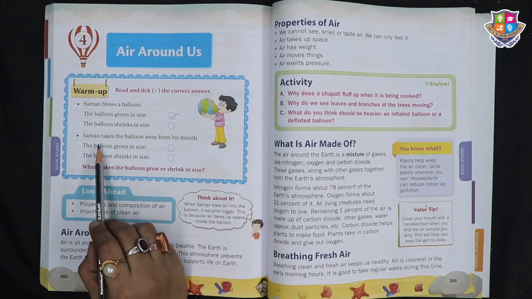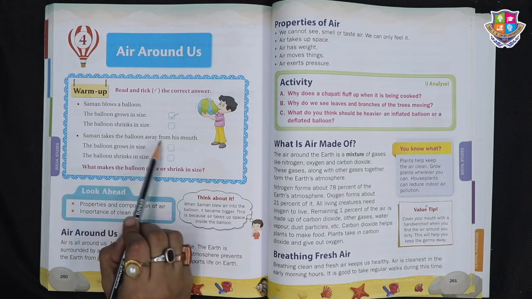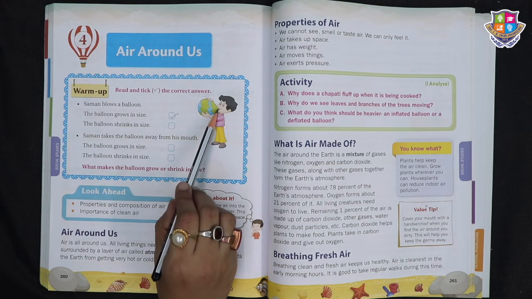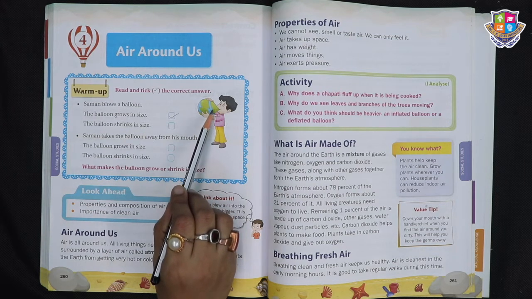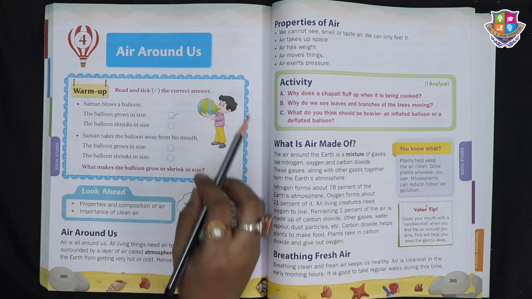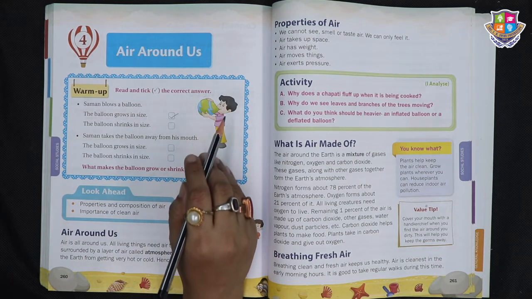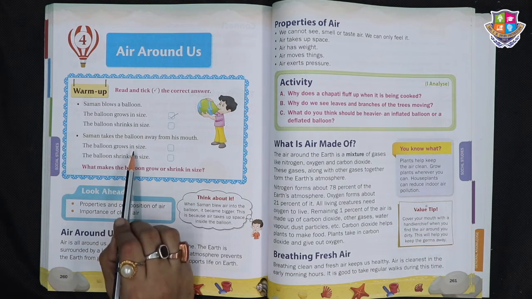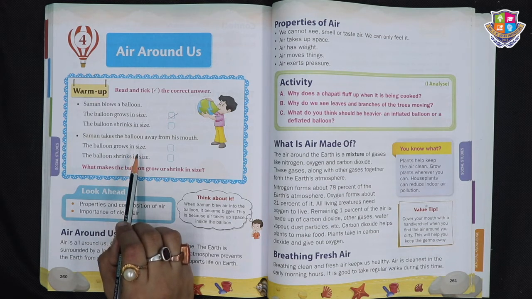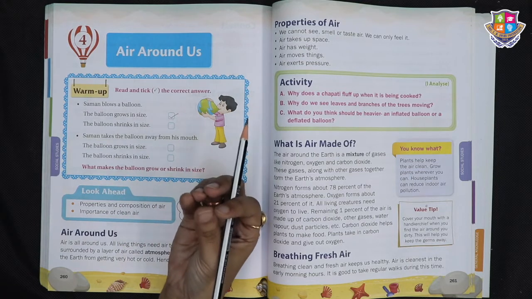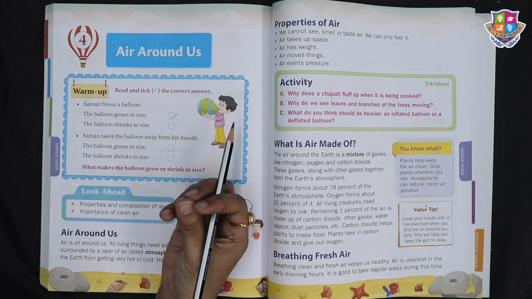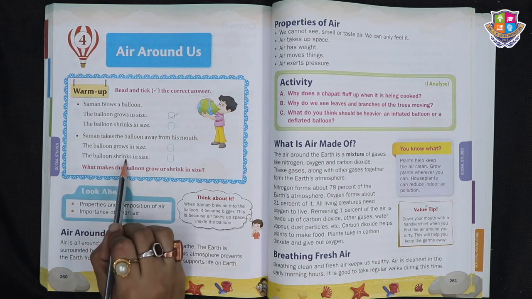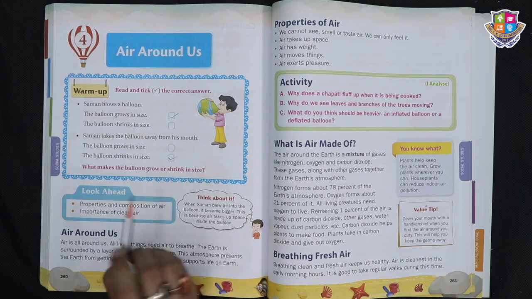Okay. Next, someone takes the balloon away from his mouth. Now he has taken out the balloon from his mouth. Now what will be the result when he has taken the balloon out from his mouth? Options are, the balloon grows in size, the balloon shrinks in size. So when you take out the balloon from your mouth and release the air from the balloon, what will happen? It will slowly decrease the size and come to its original size. That means the balloon shrinks in size. You have to tick here.